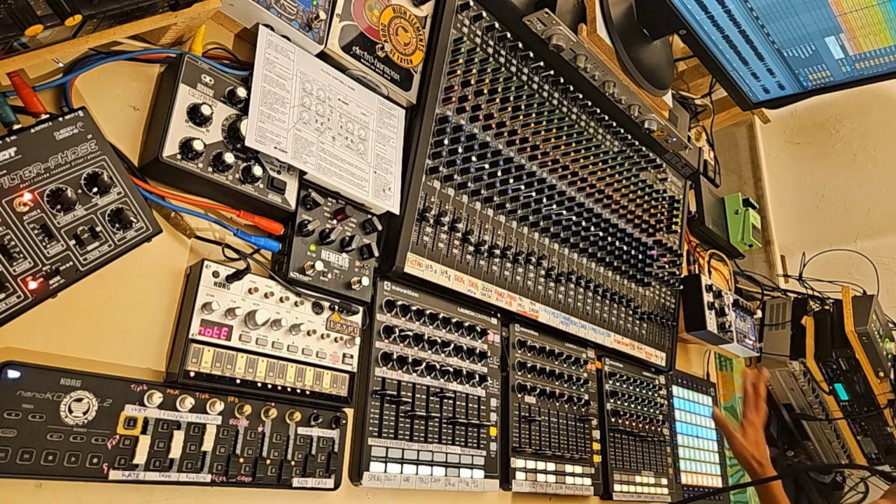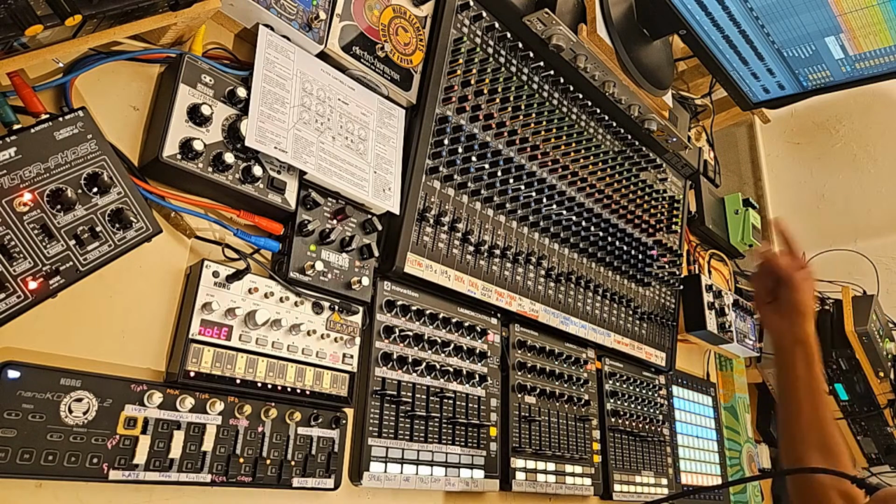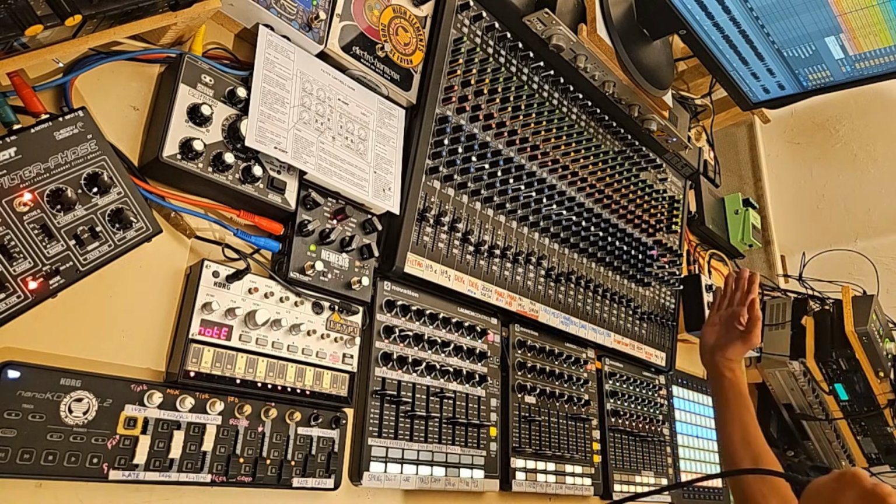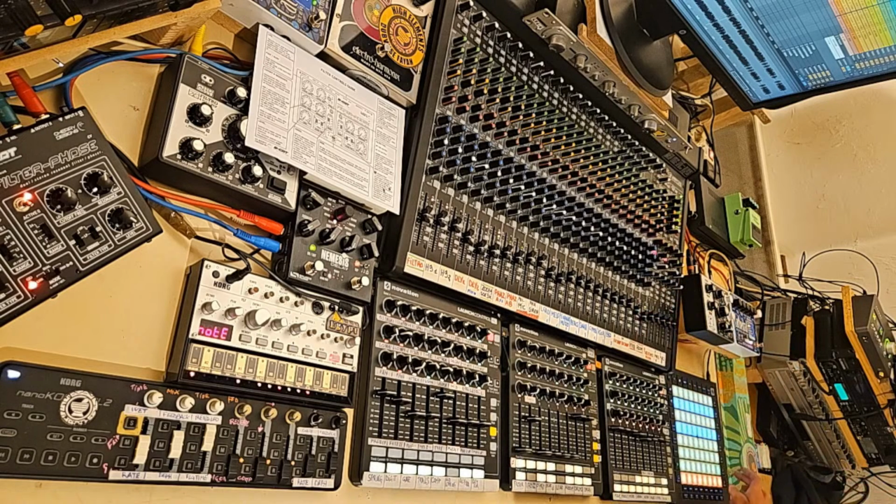So with this setting, I can reloop shortly whatever happened in my stems. Okay, I can even reloop the whole stems of it.